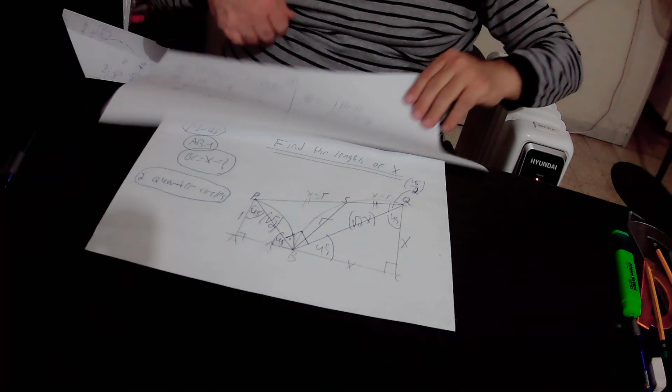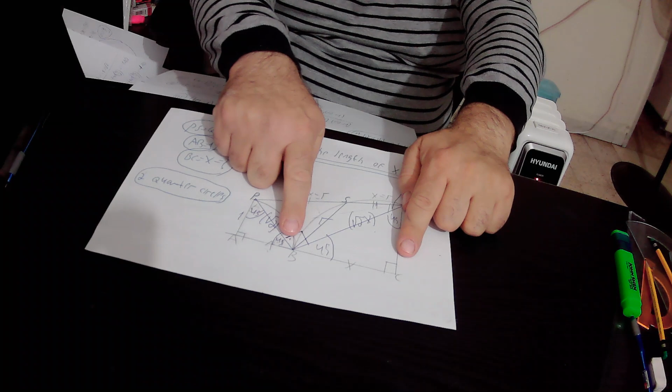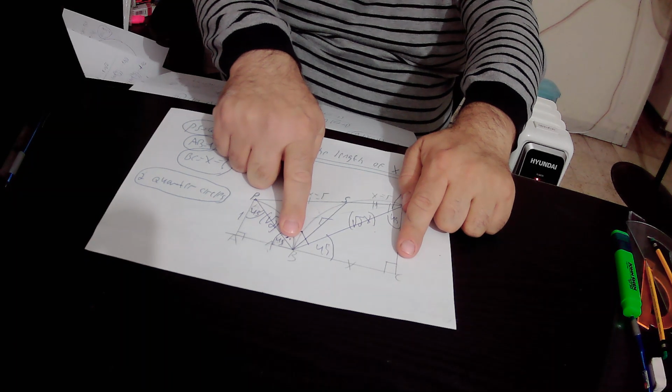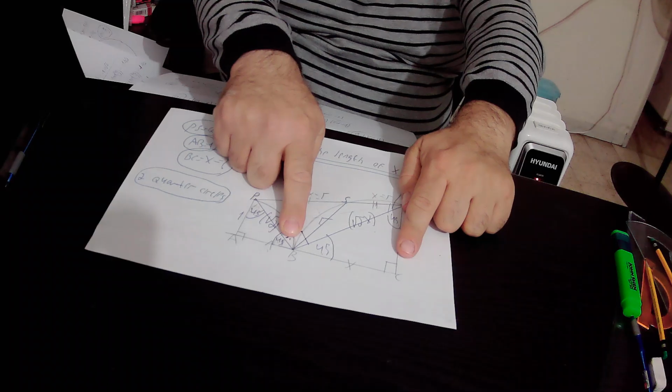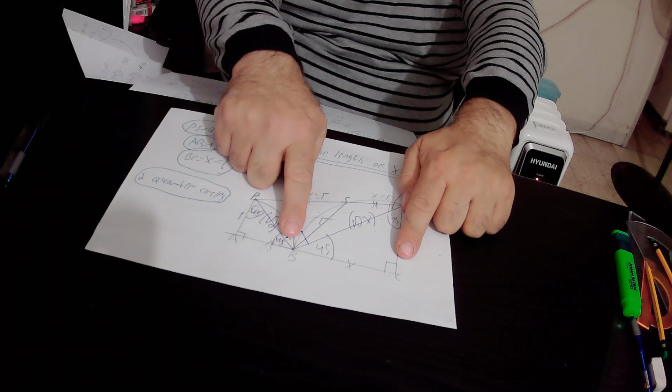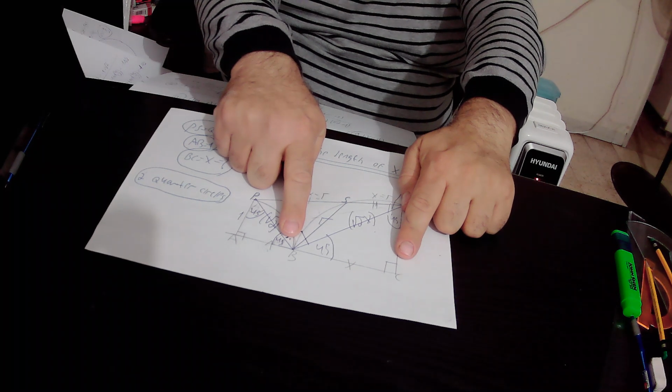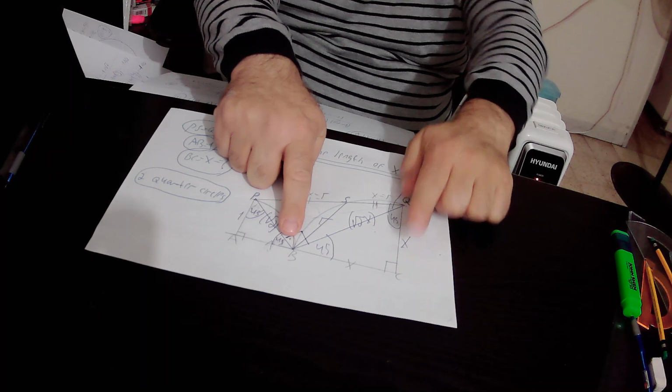I repeat again, the length of this line segment BC is equal to x. It equals square root of 2 plus 1 units, or BC is equal to x, it equals 2.414 units. Okay, thank you very much.